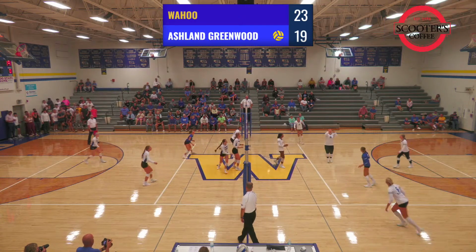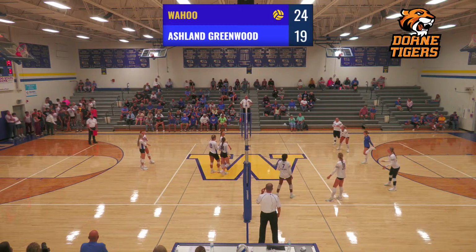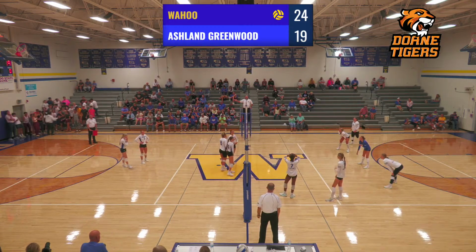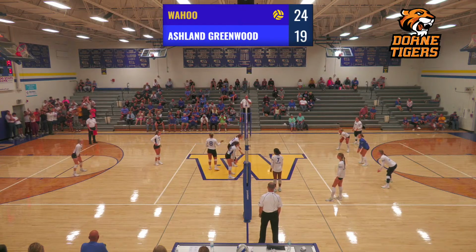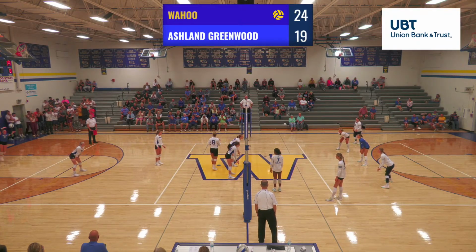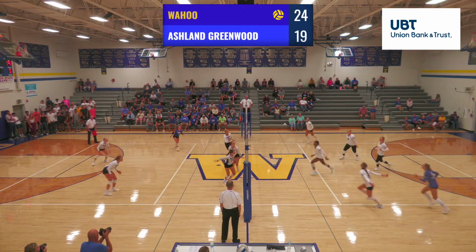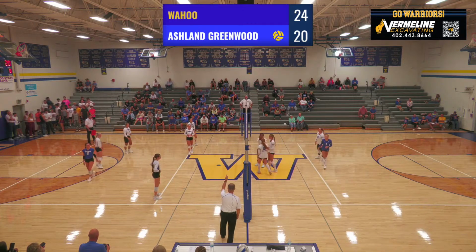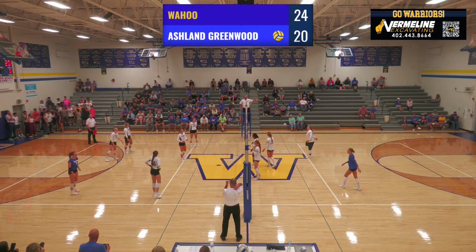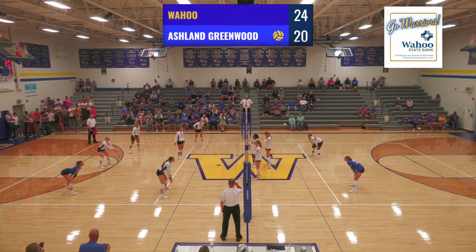Serve comes across and a long attack goes out of bounds. Point over to the Warriors. 24-19, so we have set point right here. Elena Estudillo serving for the side. 20-24, still set point. But Ashland Greenwood with the serve. Going back to serve is Marley Glock.